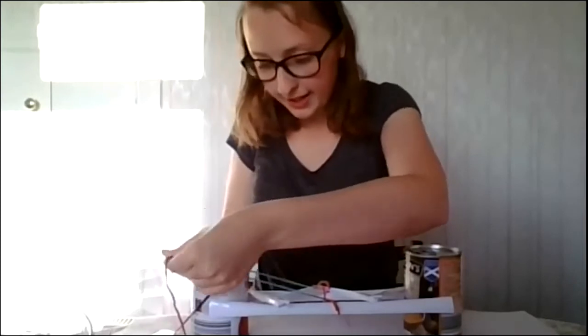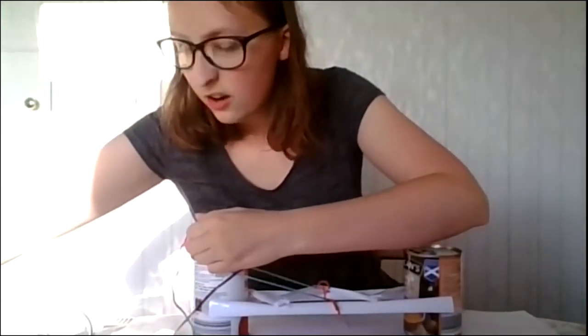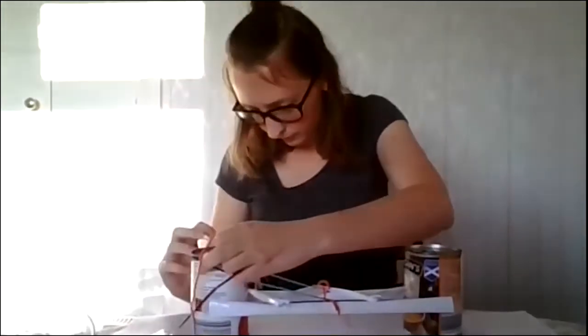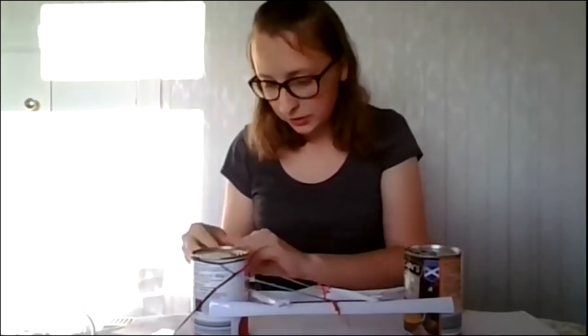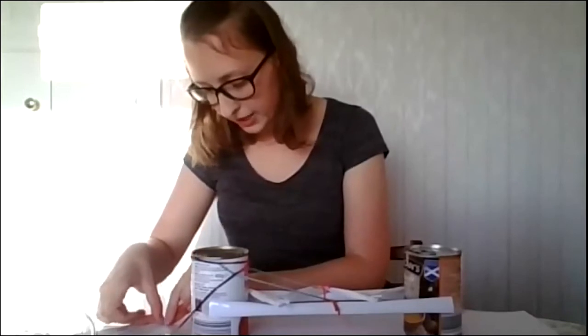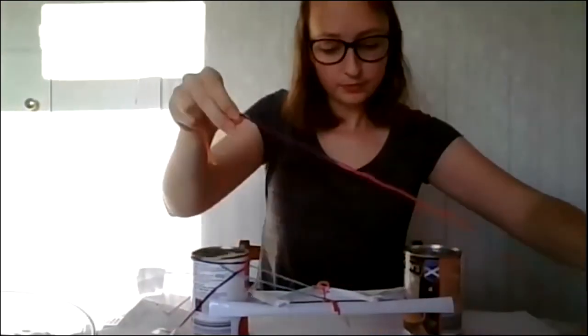Wrap it around again, and I'm going to sellotape it on just for extra measure. You can add more sellotape if you want. Go wild. It's your bridge. It's your decision. And once again, I'm going to tape this bit onto the bit of paper down here. Make sure everything's nice and tight and nice and taut. And I'm going to do the exact same on the other side now.